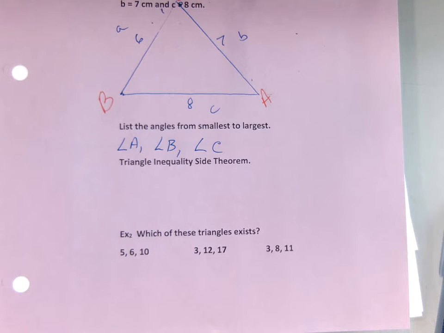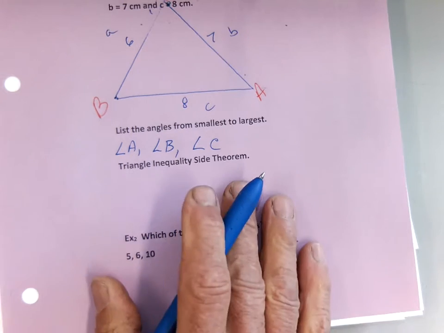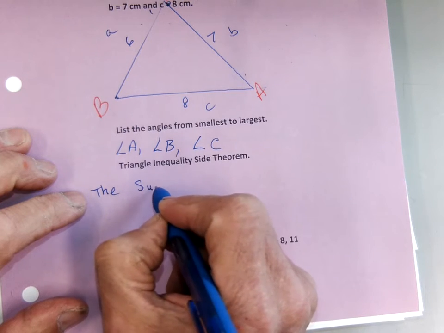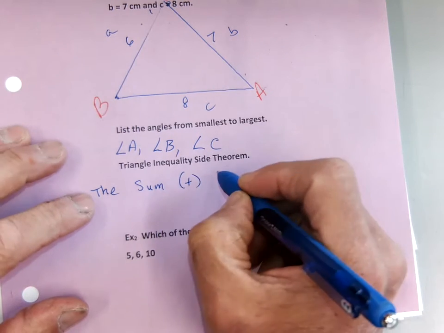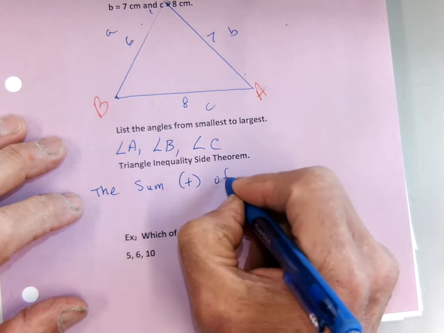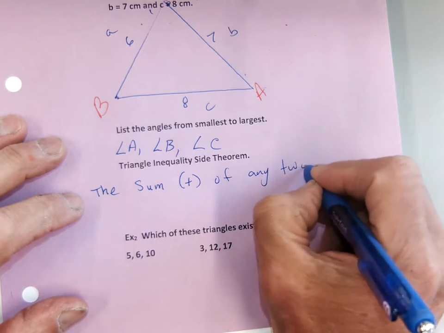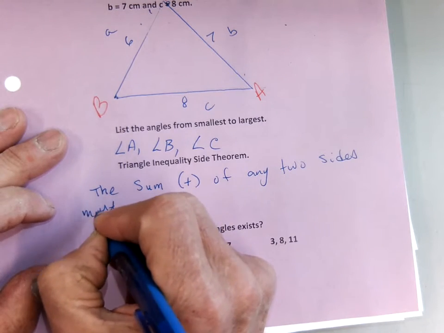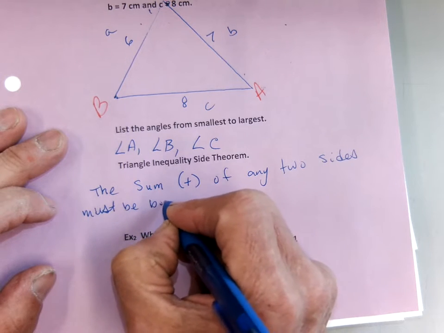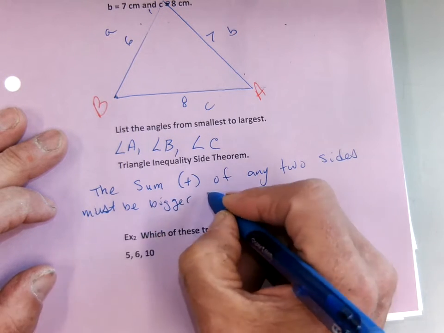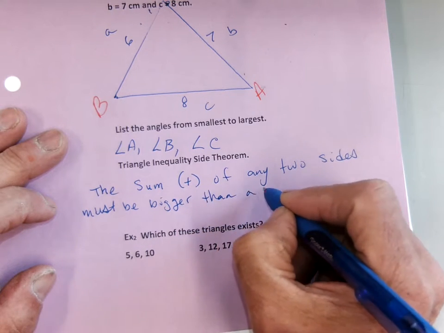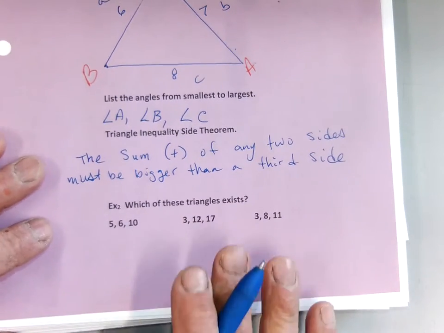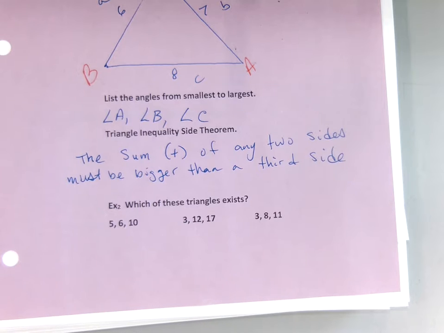Our triangle inequality side theorem, we learned that, and it is the sum. Let's write this down. The sum, which means to add, right? The sum of any two sides must be bigger than a third side, okay? Otherwise it doesn't work. You can't draw the triangle.